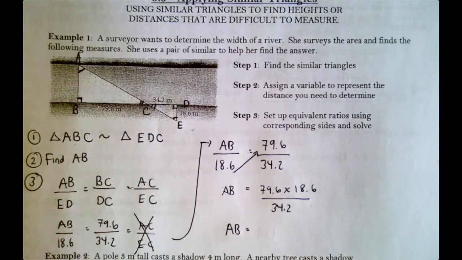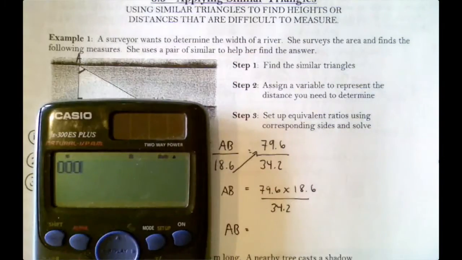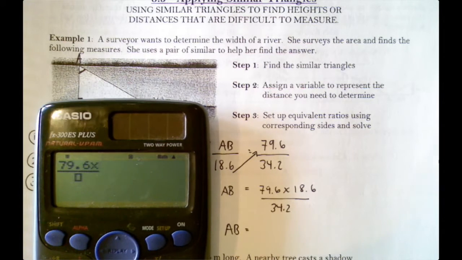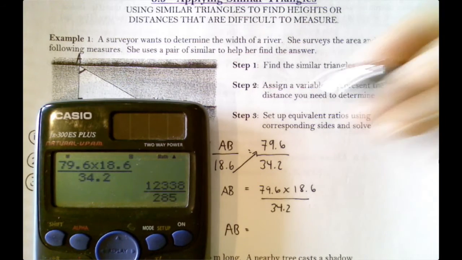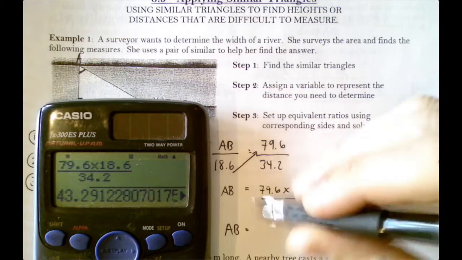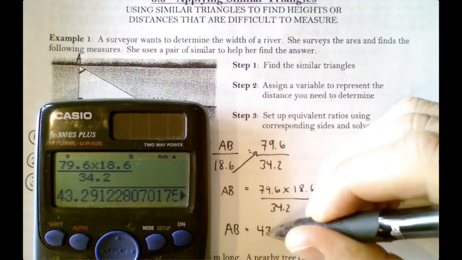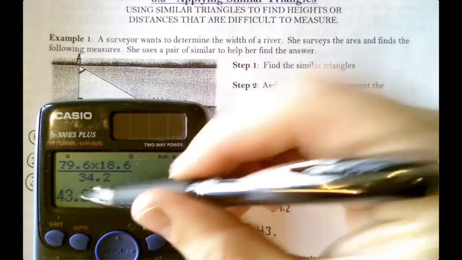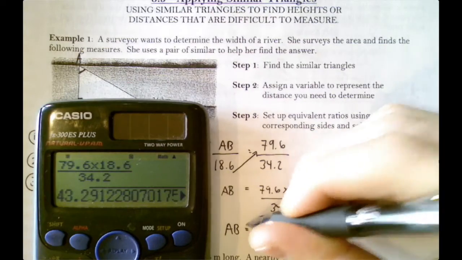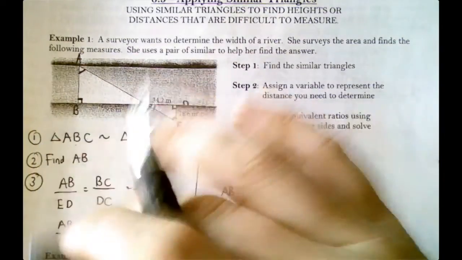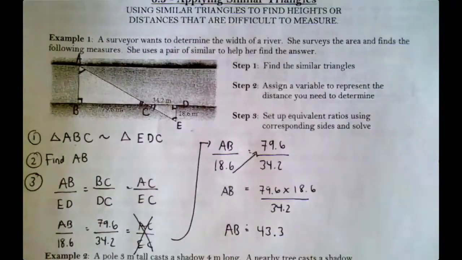And now we're going to type it in our calculator. So I'm going to use my fractions button to set up a fraction. We got 79.6 times 18.6 divided by 34.2. And we should get 43.3, rounding to 1 decimal. And we're working in units of meters.